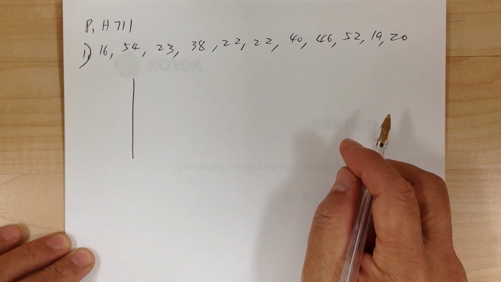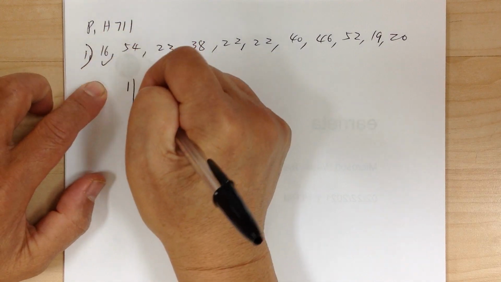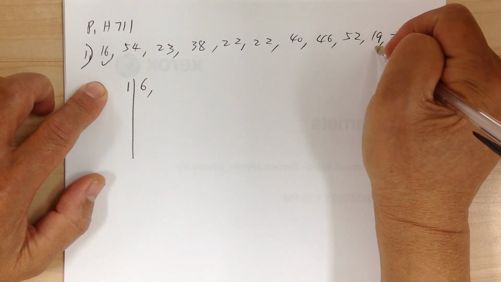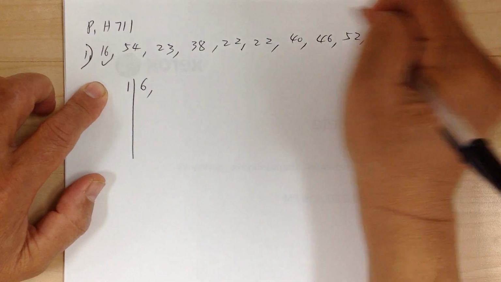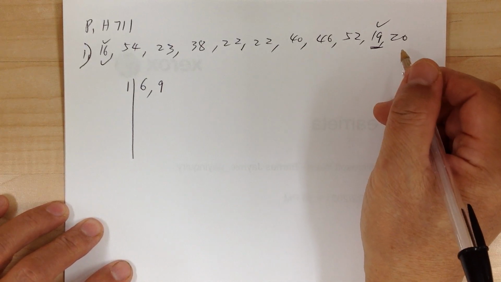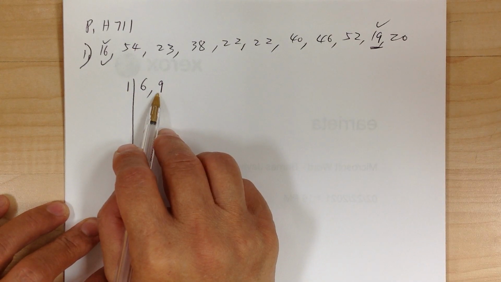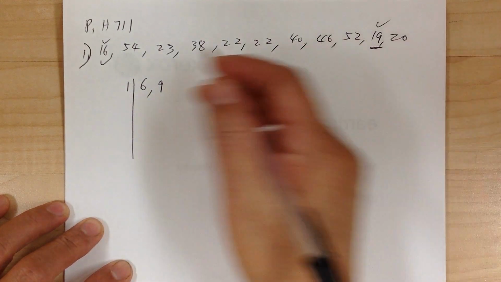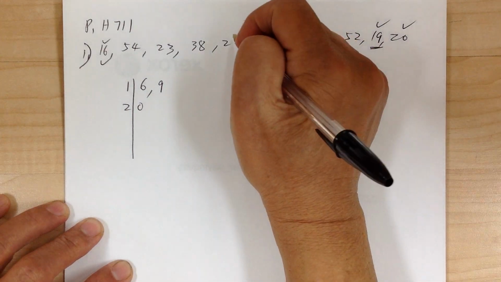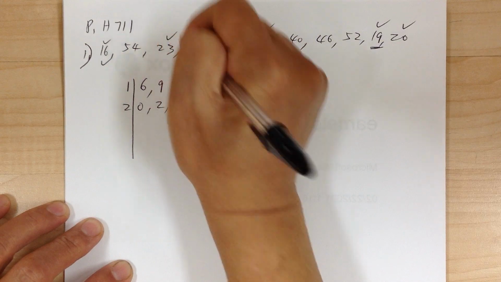Let's start with the ones in the teens. You have 16, so 1 and 6, and you have 19. I'm going to put a check mark over here. The stem would be your tens digit and your leaf would be your units digit. Then we do the 20s: 22, another 22, and a 23.